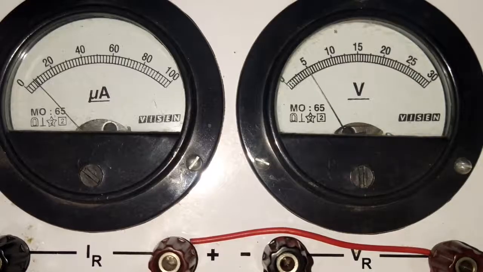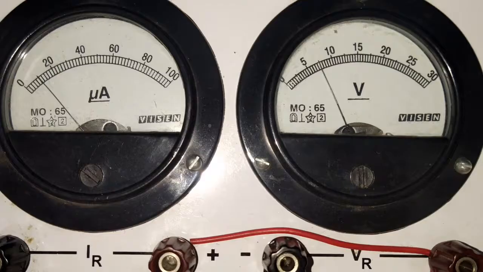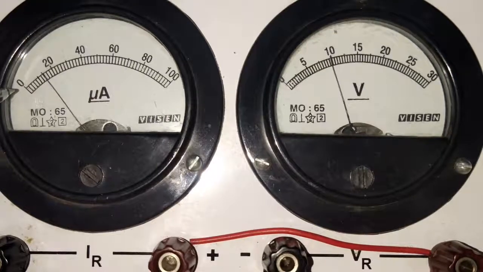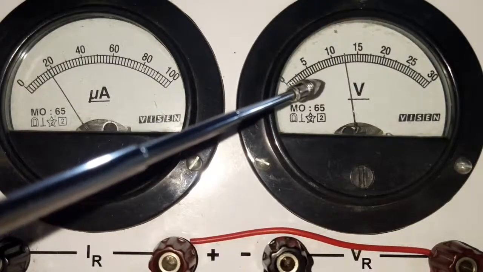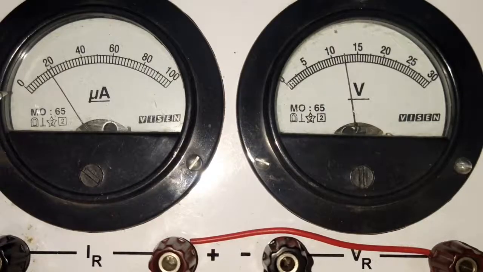Trial 3, 15 divisions on the voltmeter. Please note down the corresponding microammeter readings. Trial number 4, 20 divisions on the voltmeter. Note down the corresponding microammeter readings and post it in chat box. The voltmeter has been set at 25 divisions. This is trial number 5. Note down the corresponding microammeter readings and post in chat box.